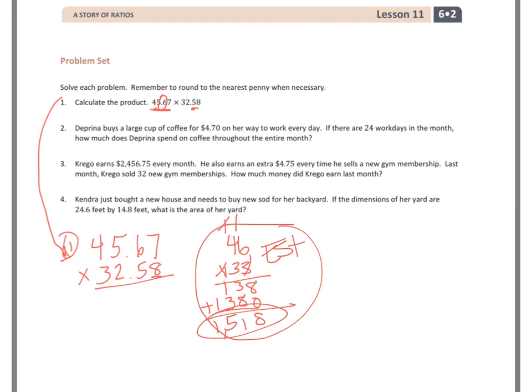So I'm going to start right here in the hundredth place and go up. So 8 times 7 is 56. 6 times 8 is 48 plus the 5 is 53. And again, I'm carrying my tens when I do this. 5 times 8 is 40, plus 5 is 45. So I'm bringing the 4, or the 40, sorry. 4 times 8 is 32, plus the 4 is 36. So now I'm crossing this off.